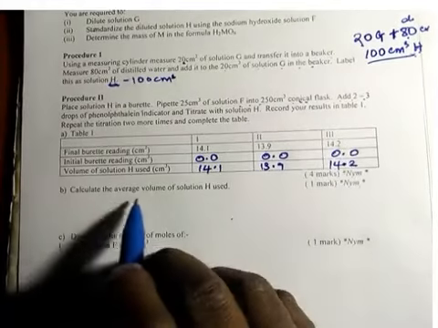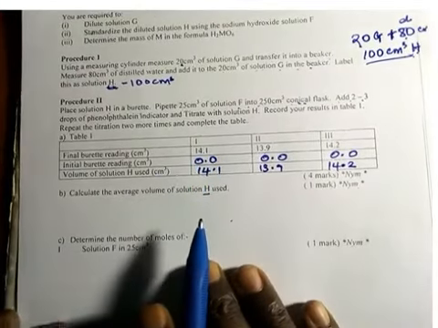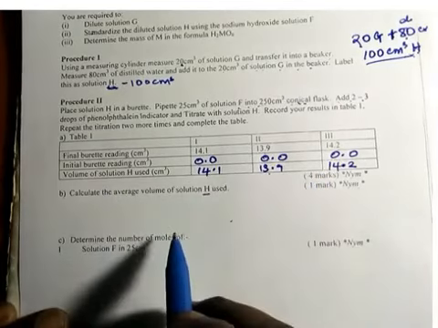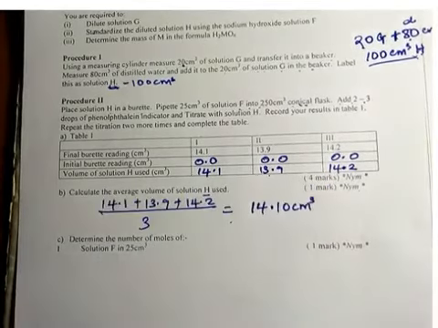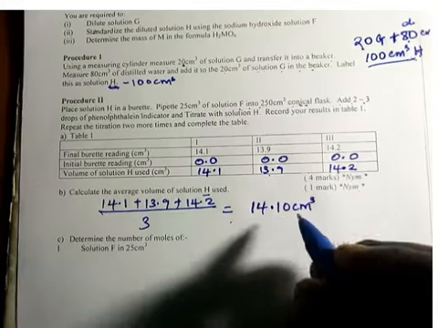Calculate the average volume of solution H. This is the volume of solution H that was used. So the average is you add these and divide by 3. So our average is 14.10 cm³.